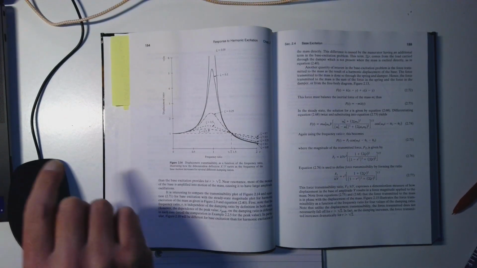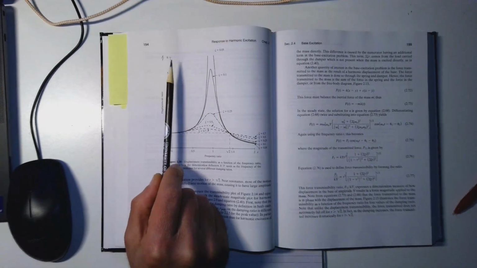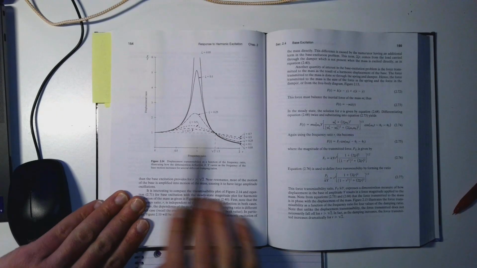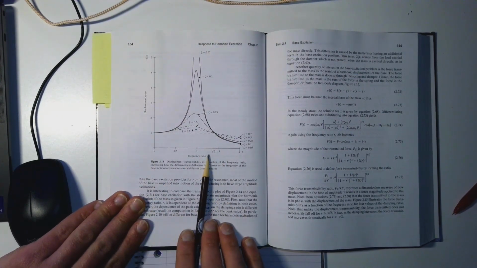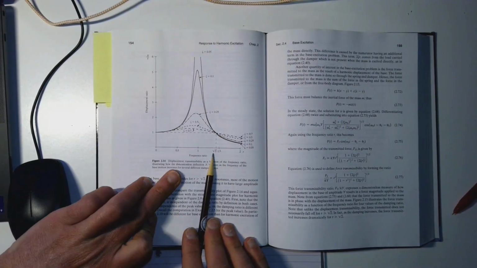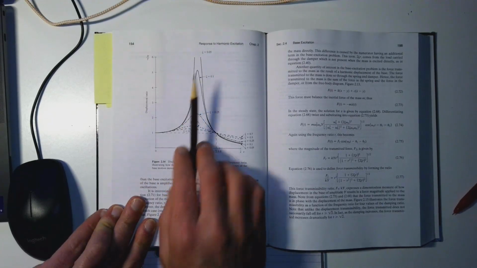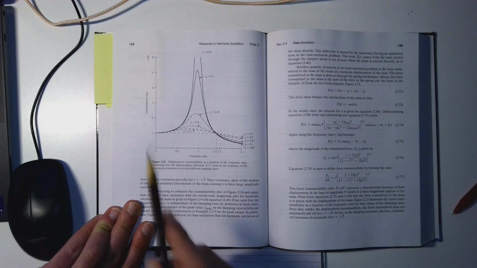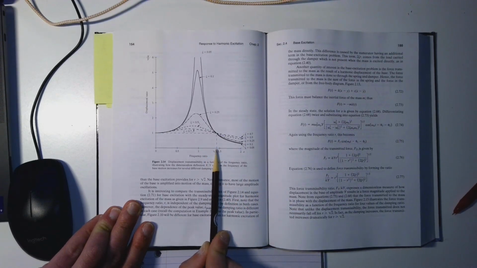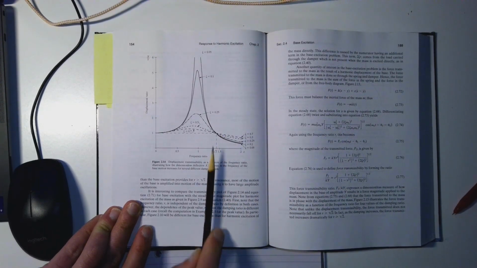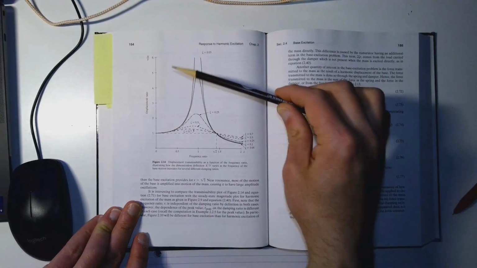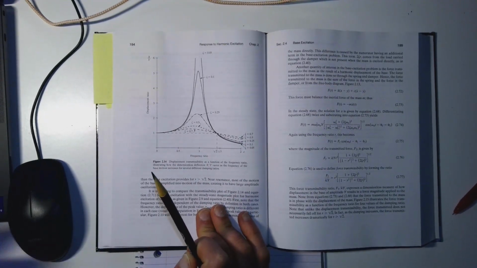So we said that when we look at the transmissibility ratio, or displacement ratio, this is how the function looks. When the frequency ratio is equal to 1, we can see an increase of the amplitude, but another value that we have to look at is the square root of 2, because when R is lower than square root of 2, the amplitude of the input is amplified.